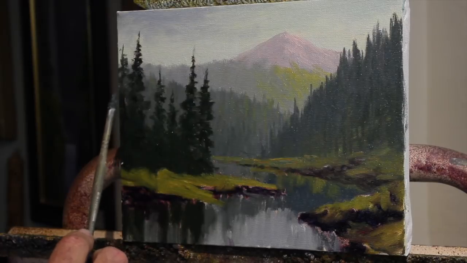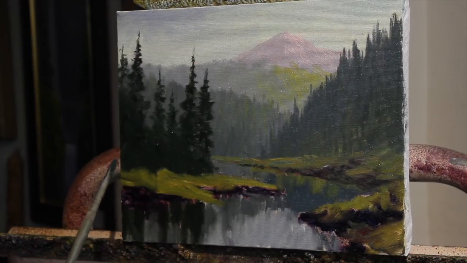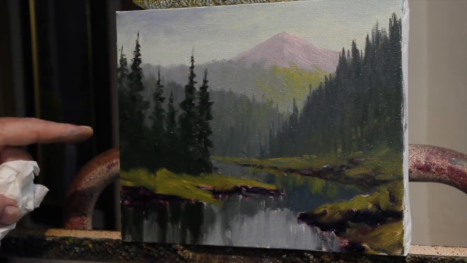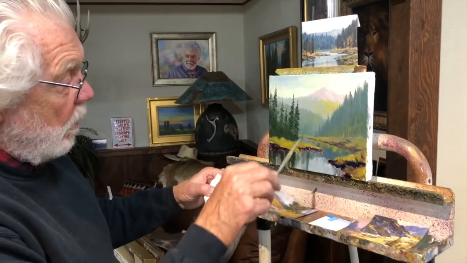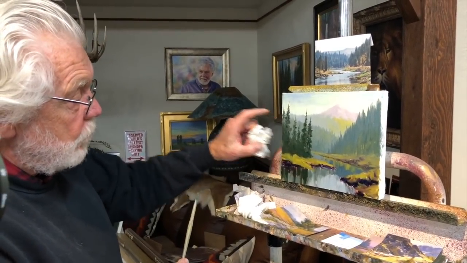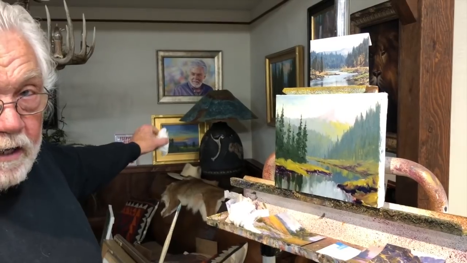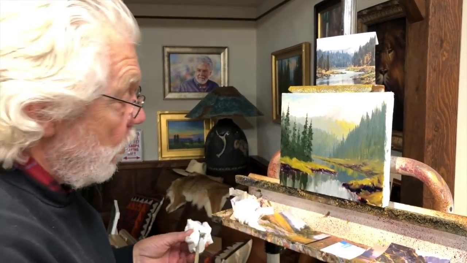And another thing, as you get closer to the edge of your canvas, don't finish things. You don't want to have interesting things over here. You don't want to draw the viewer over to here. You want to draw the viewer into here. If you draw the viewer over to here, something in the next gallery may catch their eye and they're going to go buy that painting instead of yours.